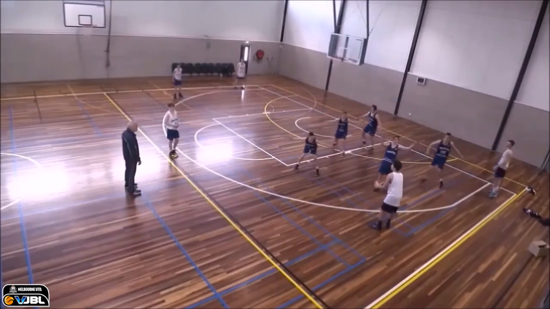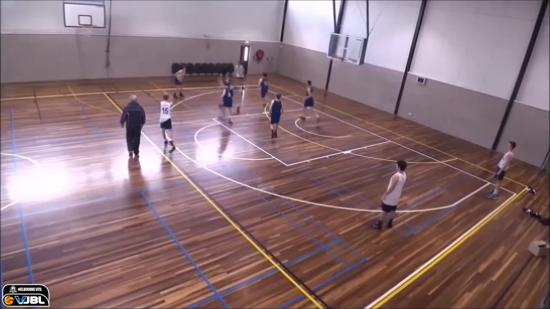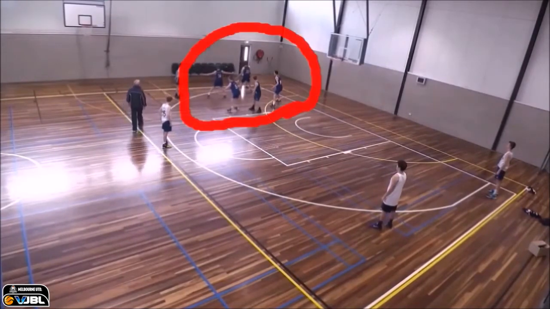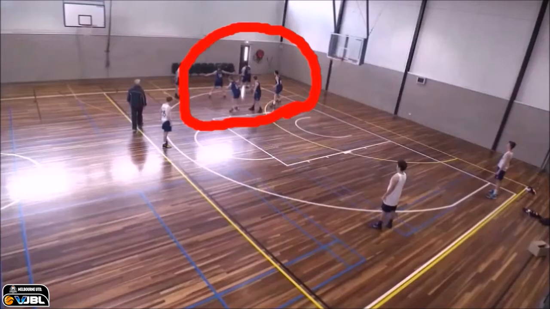And as the ball moves around, you can see the players on the weak side of the floor getting right across to the lane line and blocking up any possible driving lane for the offensive players. Again, this would be considered excessive helping and as such be classified as zoning.